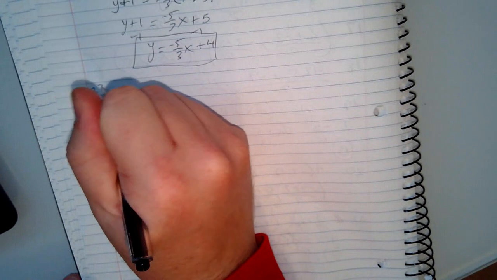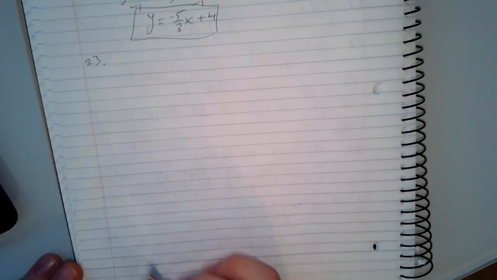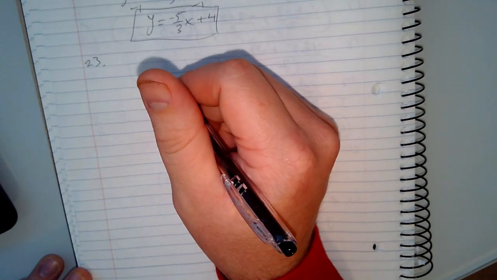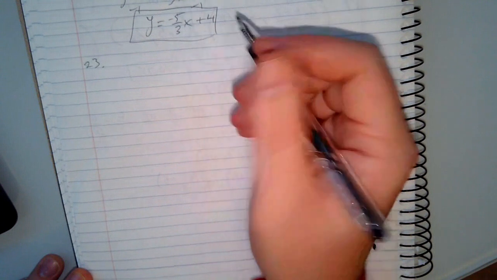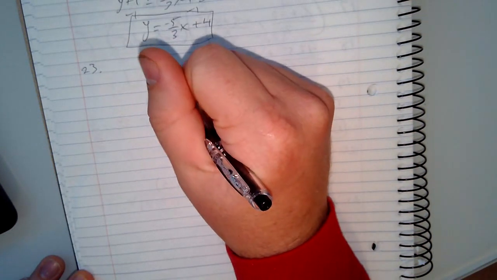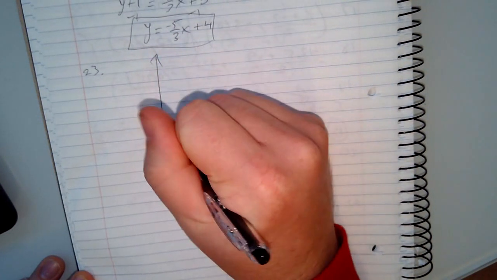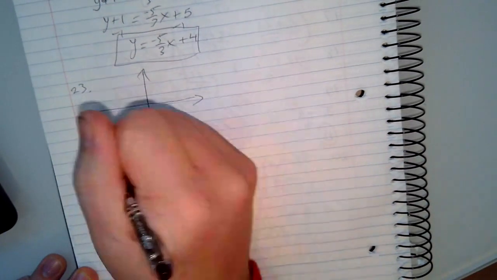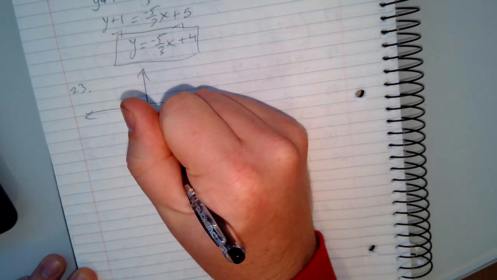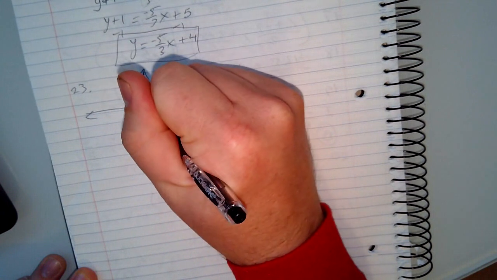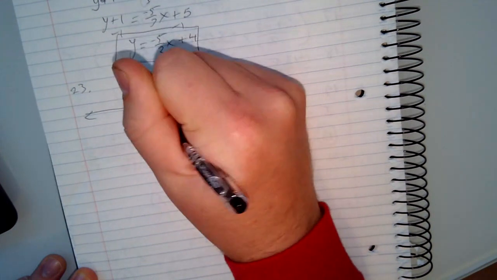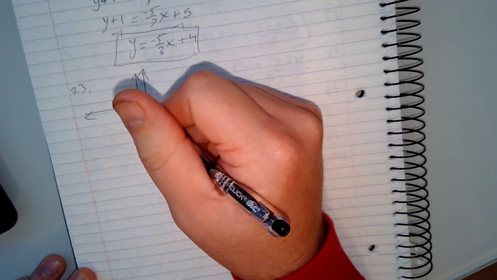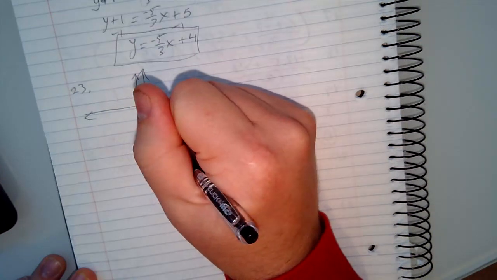Number 23. Number 23, which line is parallel to x equals negative 1 and passes through negative 6, 8? This is the easiest thing to do, which is just draw it. So it's got to be parallel to x equals negative 1. X equals negative 1 is right here. Remember, it's a vertical line. It goes through negative 1. And I need it to cross through negative 6, 8.